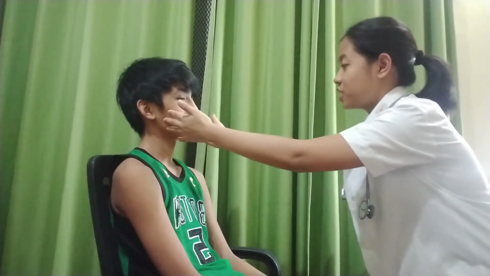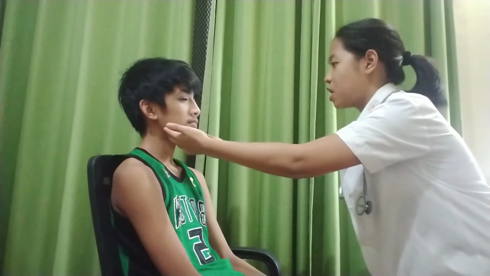So the client's head shape is oval, and the client's head is in midline position, and the size is appropriate in relation to the body size of the patient, and the head is symmetrical. Now I will proceed to the palpation of the head. So I will place my fingertips and finger pads on the scalp of my client's head, and I will palpate it all over the surface, beginning at the frontal area.